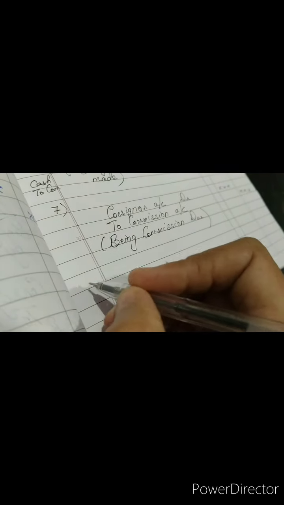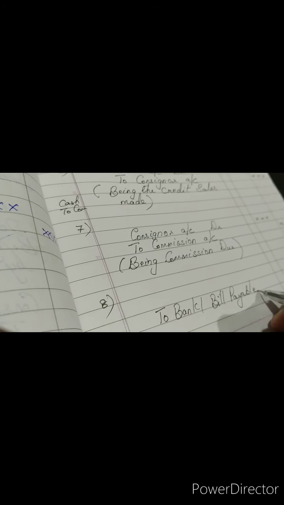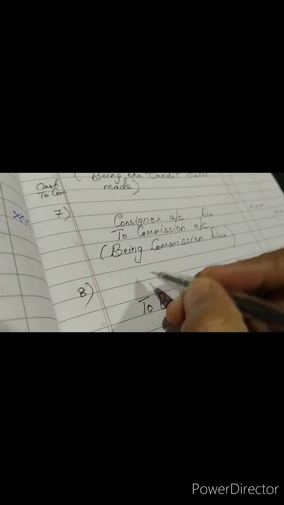Alright. The next journal entry will be about the remittance, the final amount that will be sent to the consignor by the consignee after he takes out his expenses and his commission. What is going from the consignee? It is either bank or bills payable. And who is receiving this? The consignor is receiving, that is why the consignor's account is to be debited.